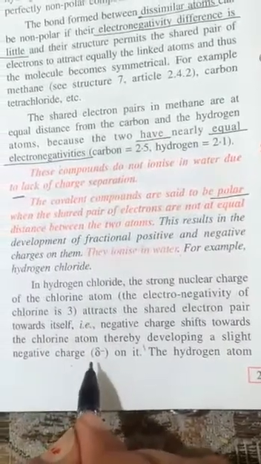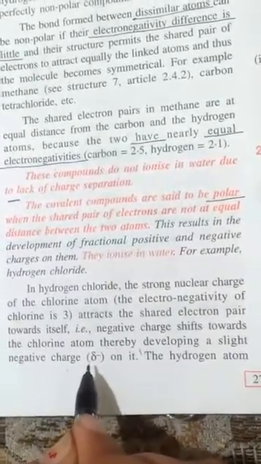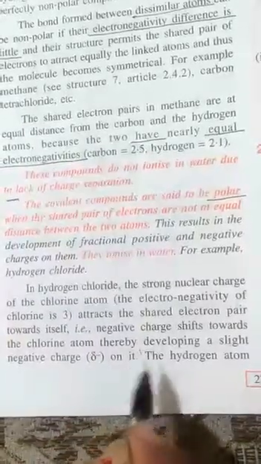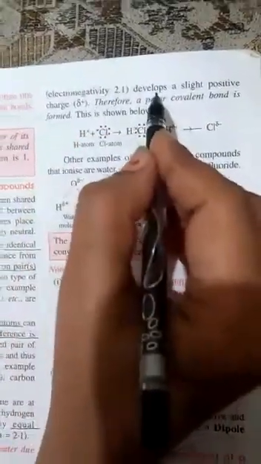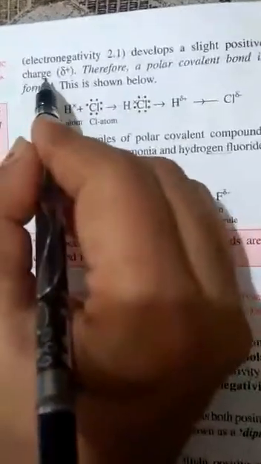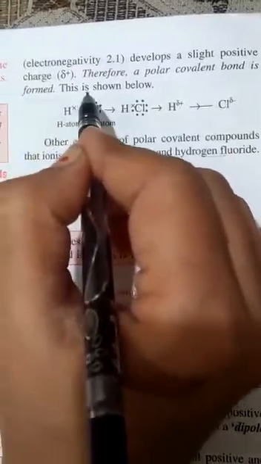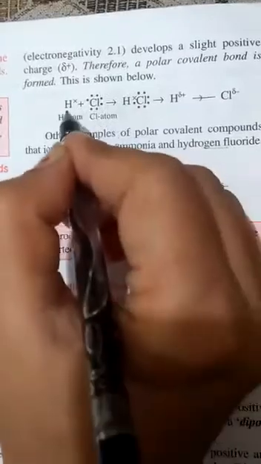This symbol is called delta, and we use it for the shifting of the charge. The hydrogen atom's electronegativity is 2.1, so there is a difference in the electronegativity of chlorine and hydrogen. Hydrogen develops a slightly positive charge. Therefore, a polar covalent bond is formed, as shown below. Here we can see an example of hydrogen chloride.